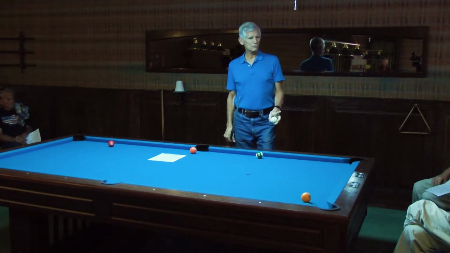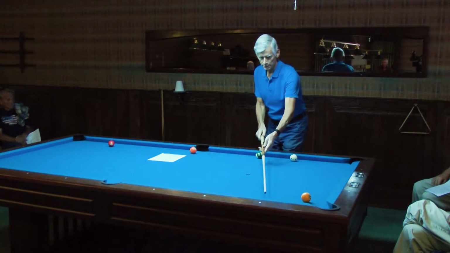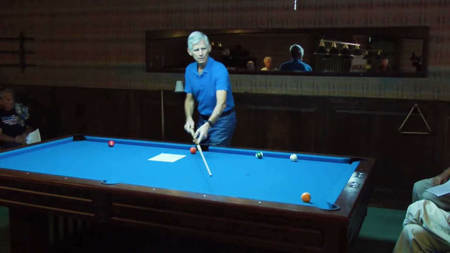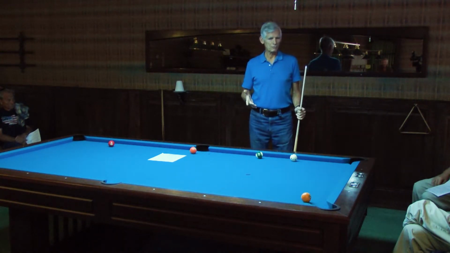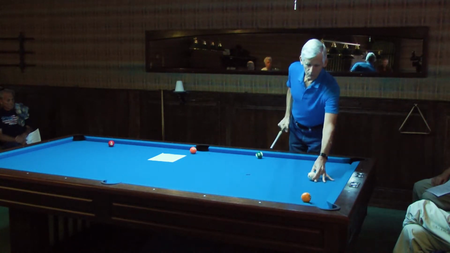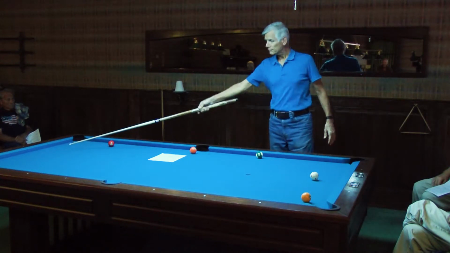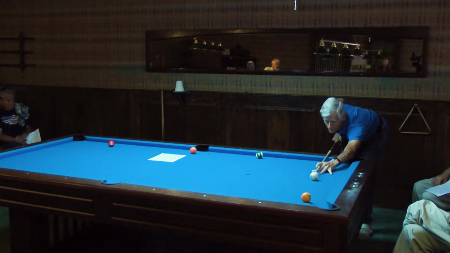So with just 1 tip of English, you can make the cue ball go from here down to here. So you can cover most of the table. If you use 2 tips of English, it would go more extremely. Let's try that with the follow. I'm going to hit this with 2 tips of English, and it should come back even farther down there. 1, 2.